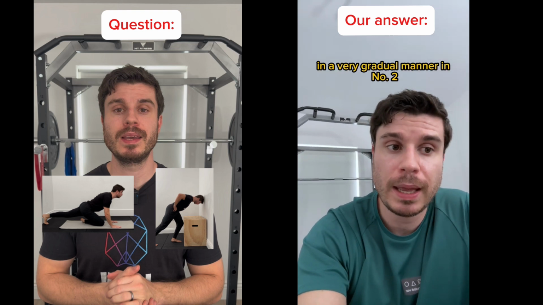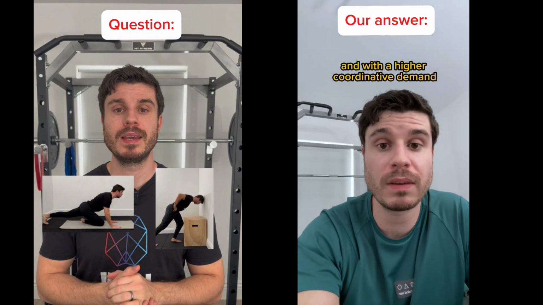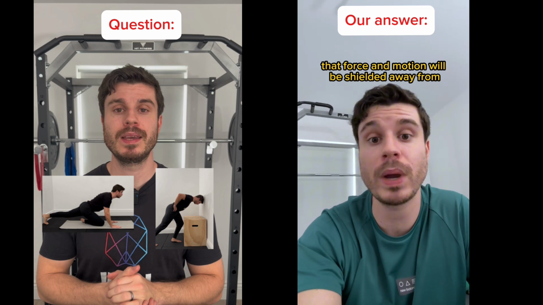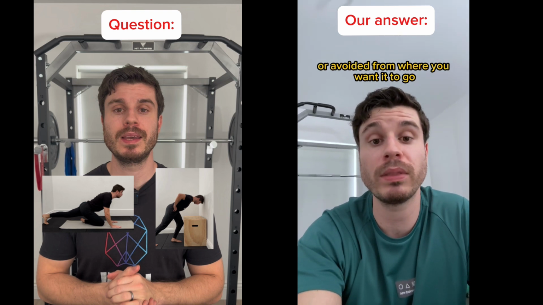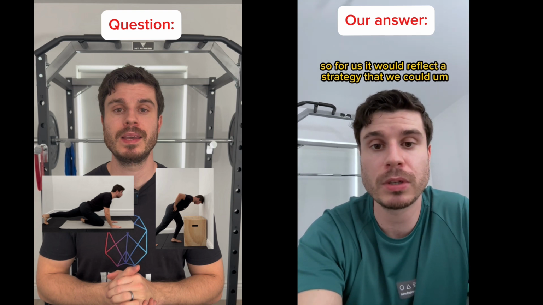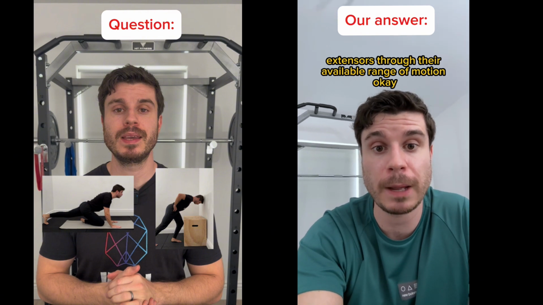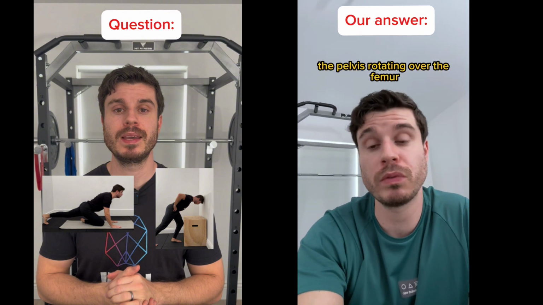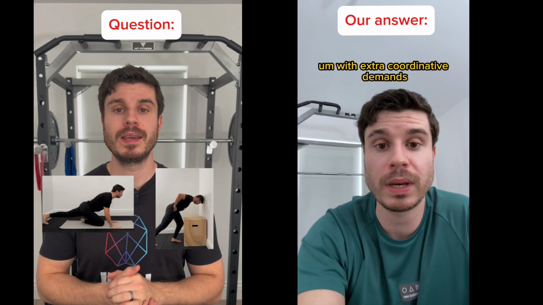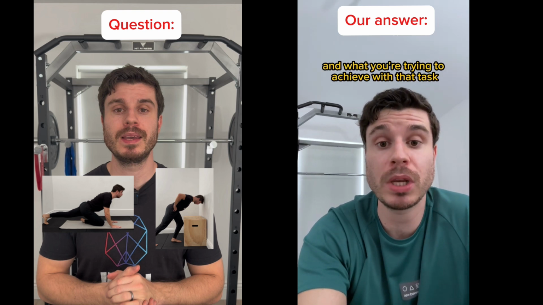In number 2, there is a higher coordinated demand. And with a higher coordinated demand, there's greater likelihood that force and motion will be shielded away from or avoided from where you want it to go. So for us, it would reflect a strategy that we could use to train the hip extensors through their available range of motion, okay, via the pelvis rotating over the femur with the added mass of the trunk, with extra coordinated demand. So fundamentally, it's all based on your intention and what you're trying to achieve with that task.